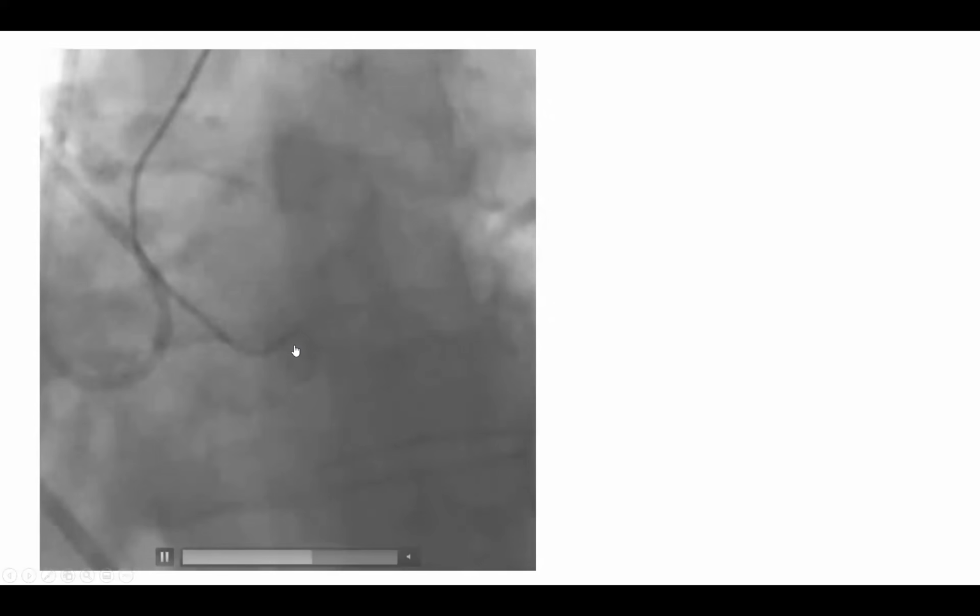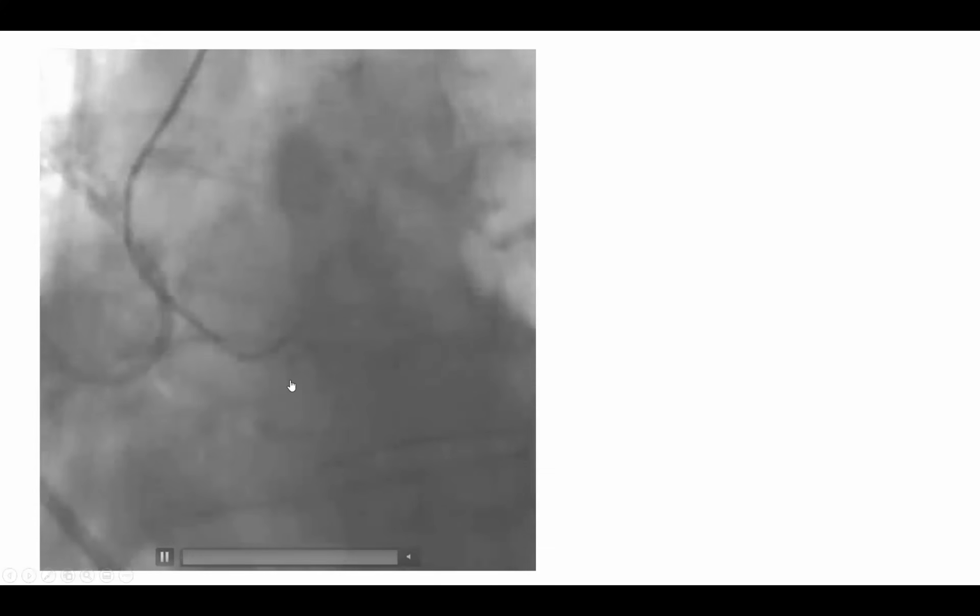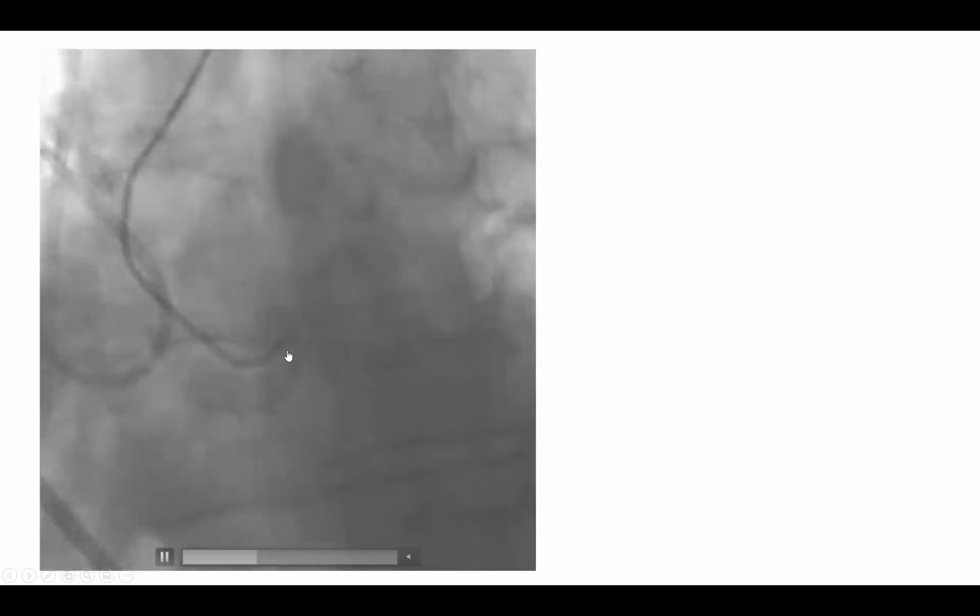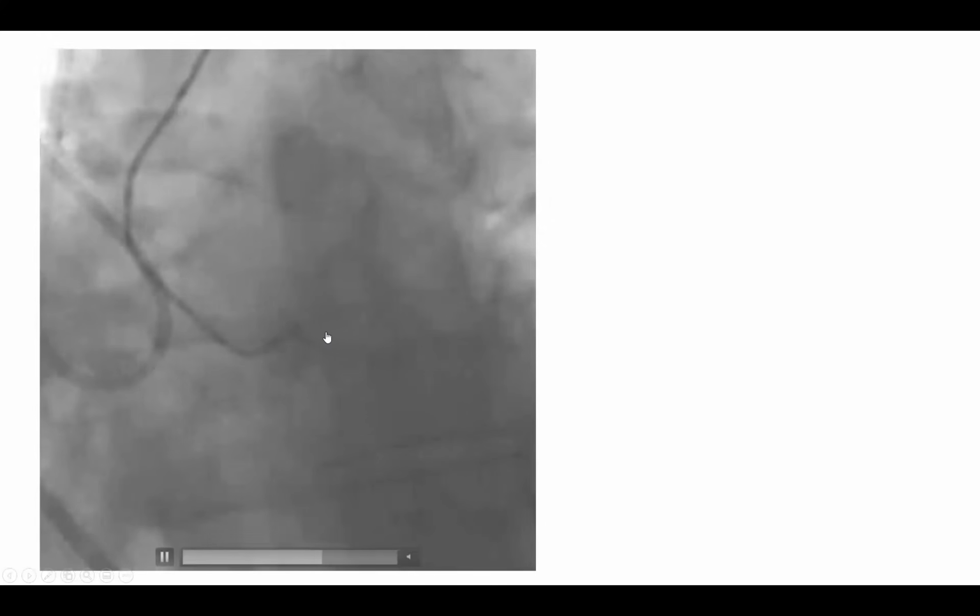So even though the operator may think, oh, I already jumped in the left cusp, if you give a puff and you see this ridge here, and you almost see a delineation of a cusp, a ridge with this cusp, this is the right sinus of Valsalva. You have not jumped yet. You need to jump before you pursue coronary engagement. You need to jump, then engage that left coronary.